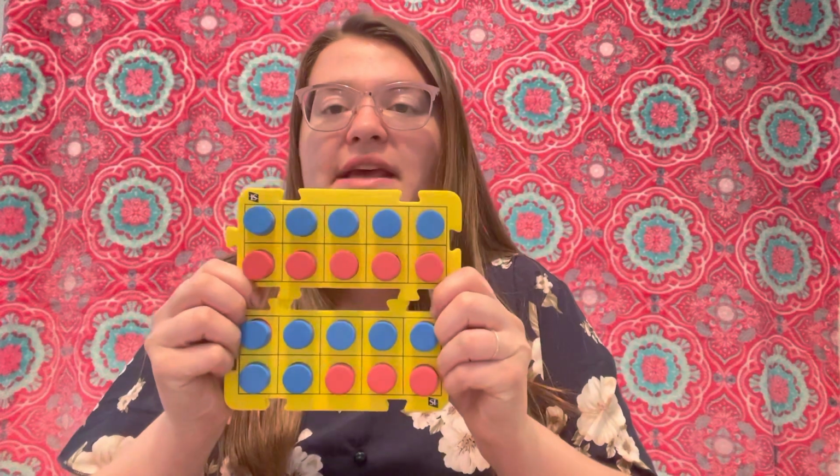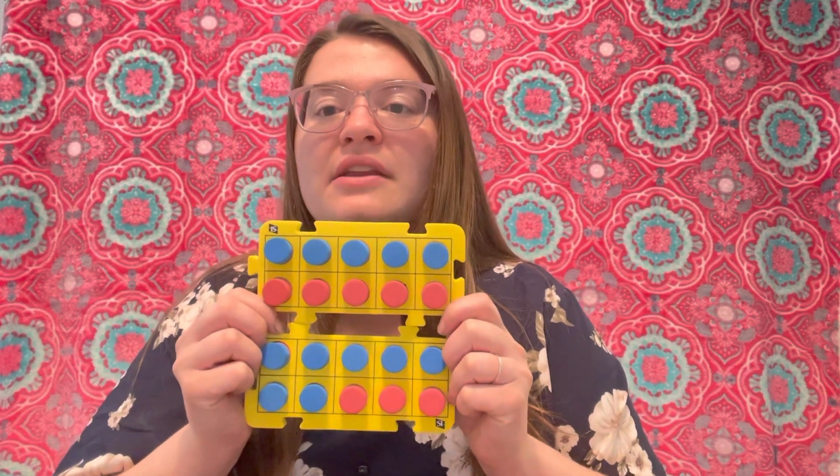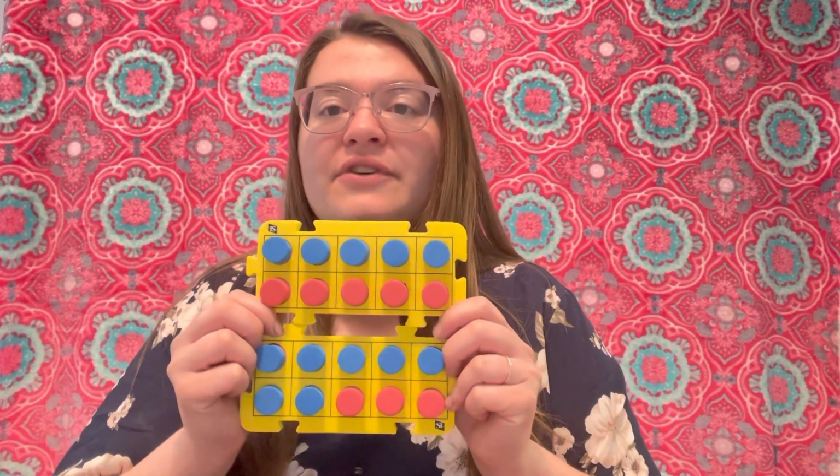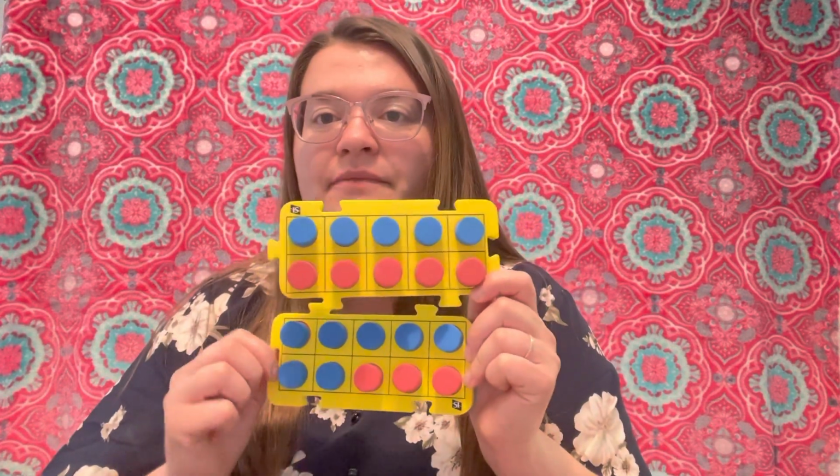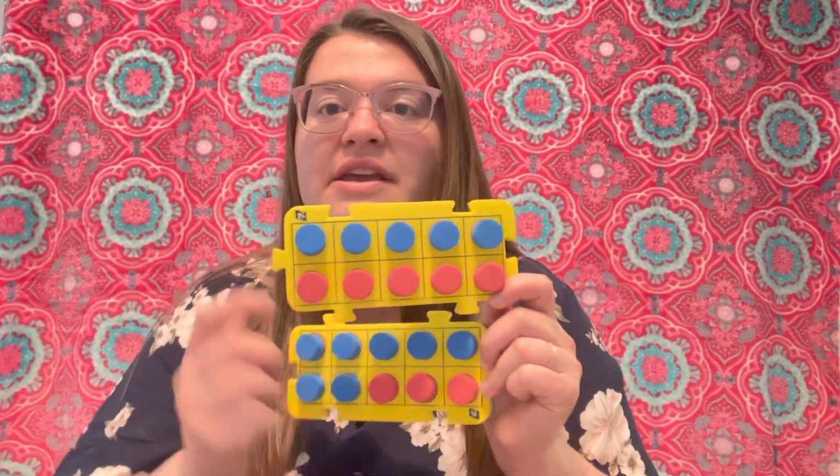We use a variety of share tools in this module. One major tool we use is the 10 frame. For example, in our topic, Make the Same Total in Varied Ways, students use 10 frames to show how you can make the same total using different numbers. For example, we have 5 plus 5 equals 10, and 7 plus 3 equals 10.